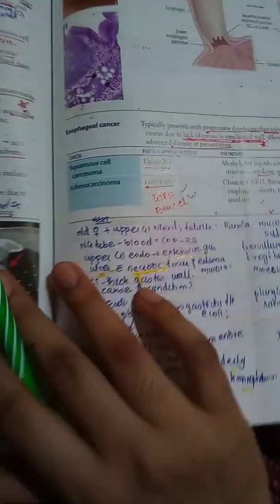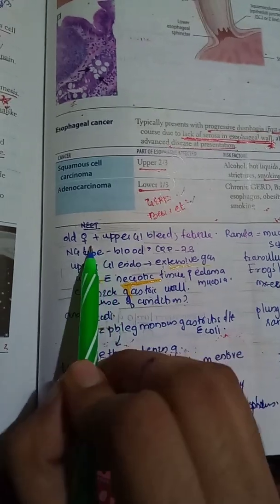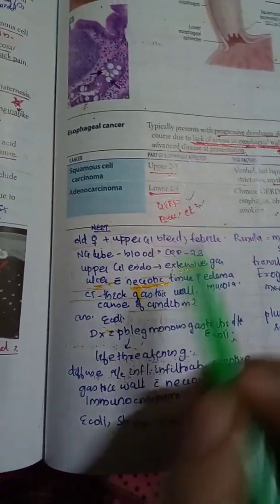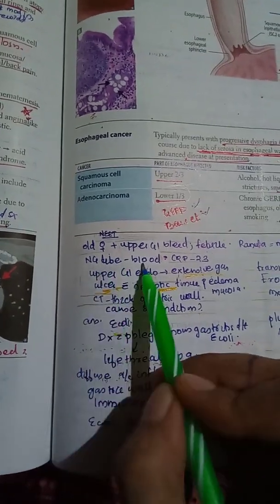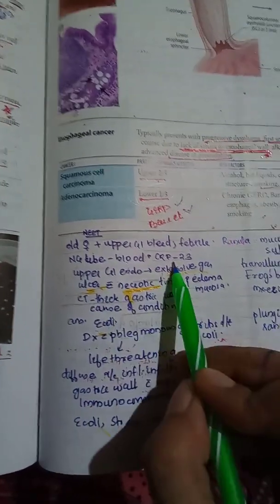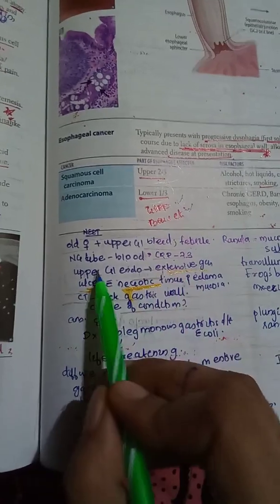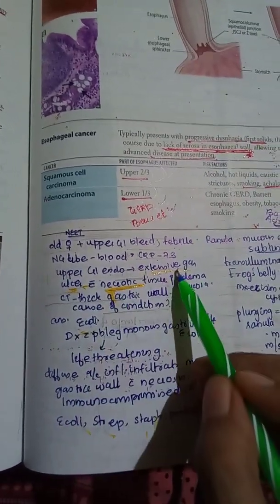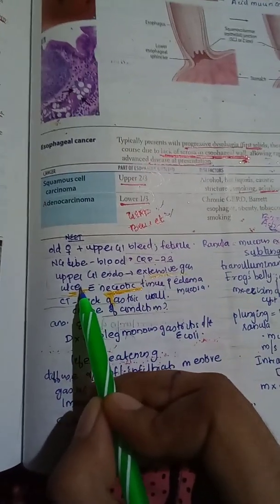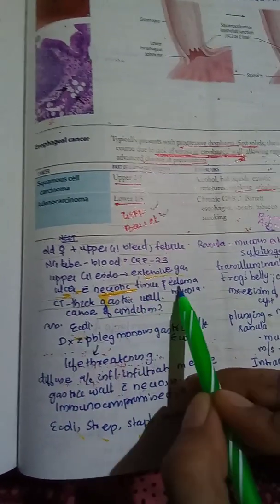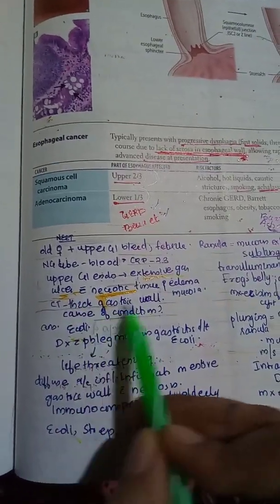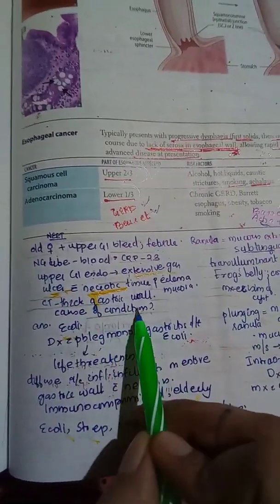Then we go on to this recent NEET question. We have got an old female with upper GI bleed, and she is also febrile. When we inserted a nasogastric tube, we could see that blood was coming out. CRP of the patient was 23. When we did the upper GI endoscopy, we saw an extensive gastric ulcer with necrotic tissue and edema in the mucosa. In the CT, we see a thick gastric wall. What is the cause of this condition?